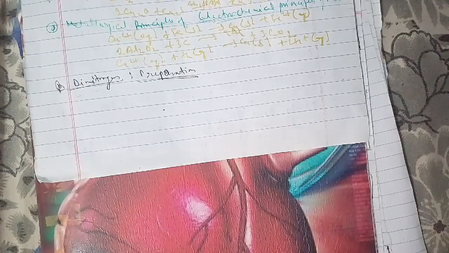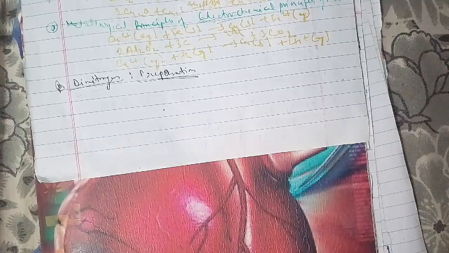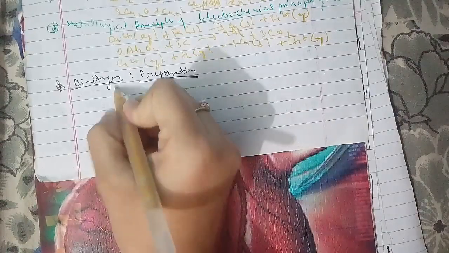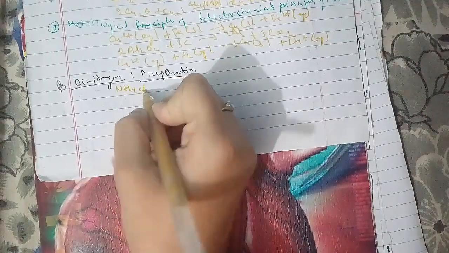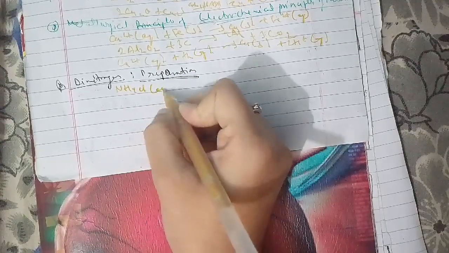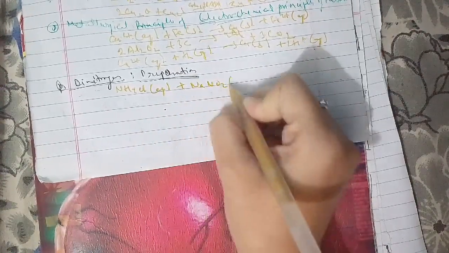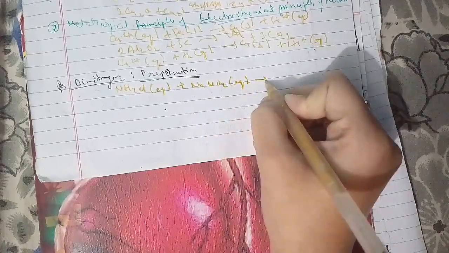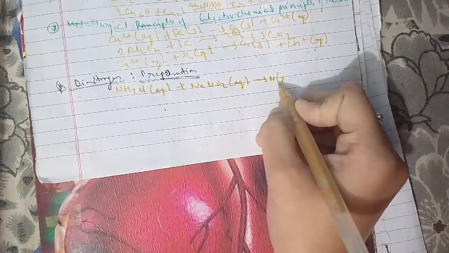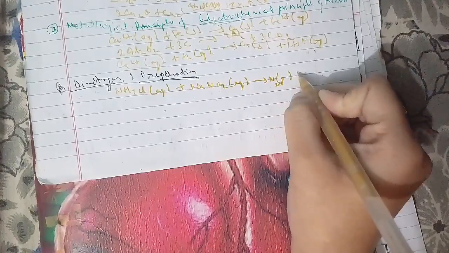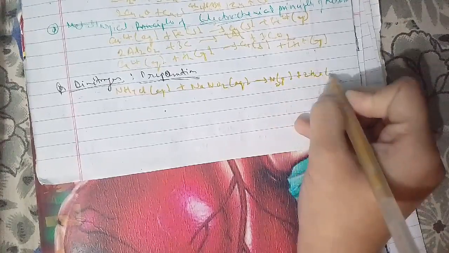Very pure nitrogen can be obtained by the thermal decomposition of sodium or barium azide: Ba(N3)2 gives Ba plus 3N2.